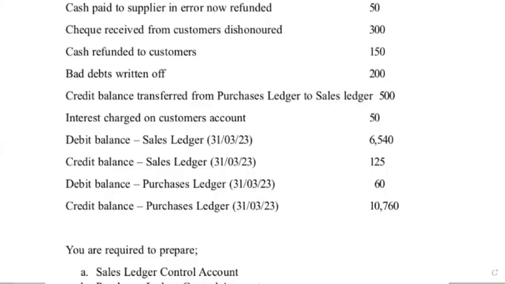Debit balance in the purchases ledger as at 31st March 2023 is 60. And the credit balance in the purchases ledger as at 31st March 2023 is 10,760. You are required to prepare the sales ledger control account and the purchases ledger control account.